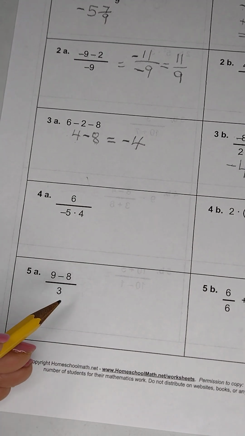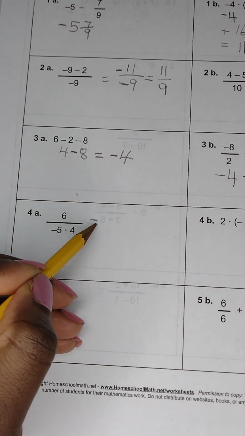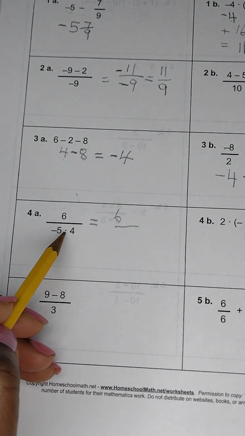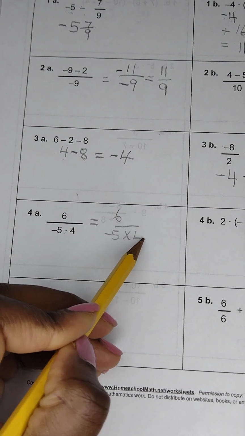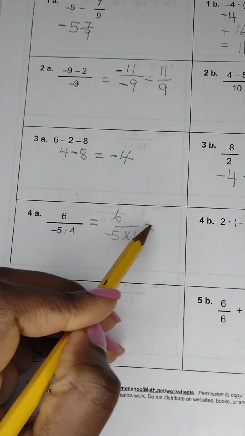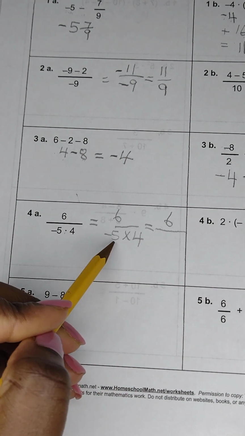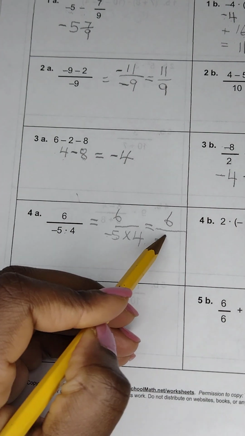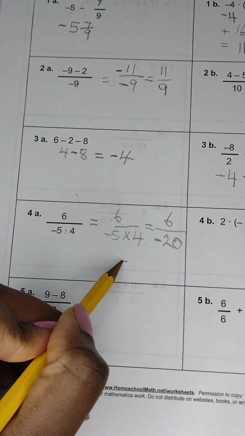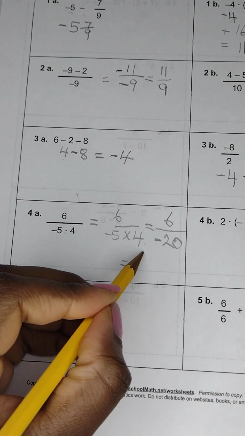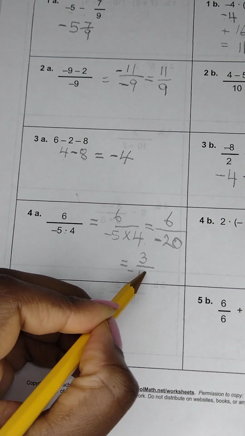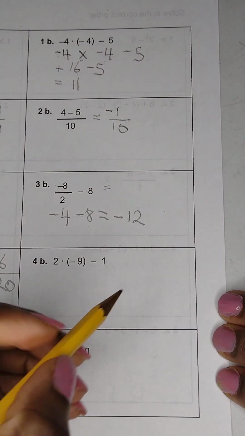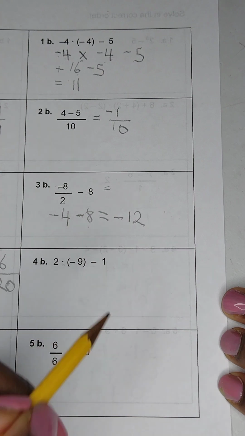And on to question 4A. So we're dealing with the denominator first. So negative 5 times 4, because that dot represents times. We end up with 6 over negative times positive is negative. 5 times 4 is 20. And you can decide to simplify that. 2 can divide into both of them, and you end up with negative 3 tenths. And then for 4B, that dot again, multiplication.